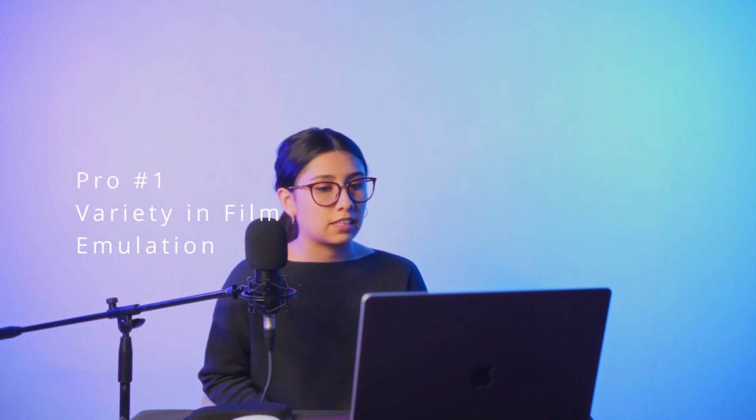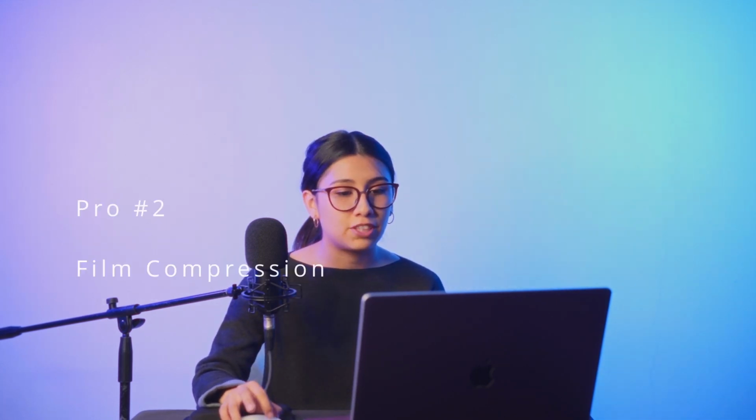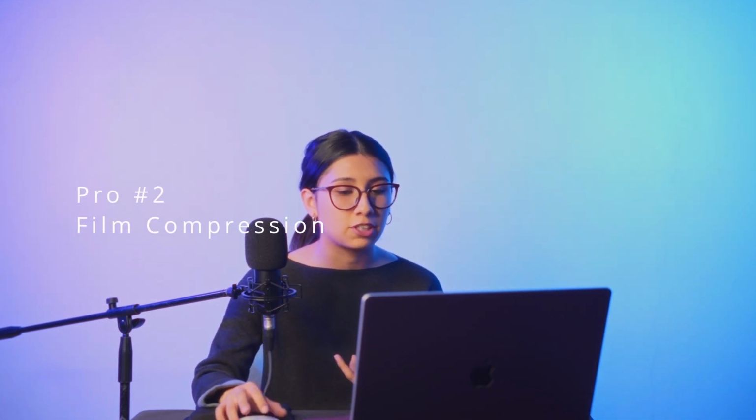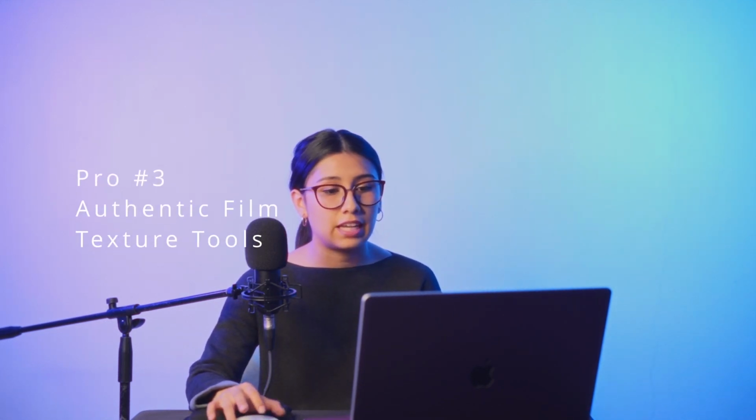So the pros first. I really like the different options that they have for film emulation. I think they have a great variety when it comes to different types of colors and different types of film. Also, one of my favorite parts of all of their features is definitely the film compression. I think that's just mind-blowing, what it does to your image. I really like that. Obviously, there are different options when it comes to film grain, their halation and their bloom. I think it really comes in handy.